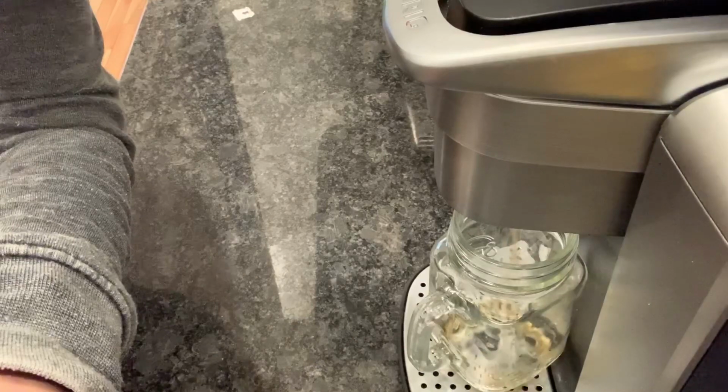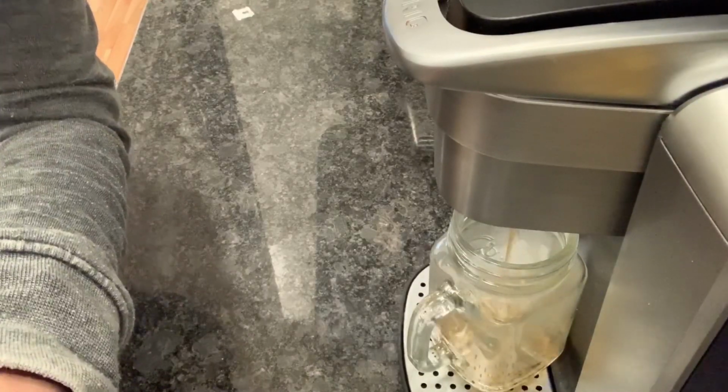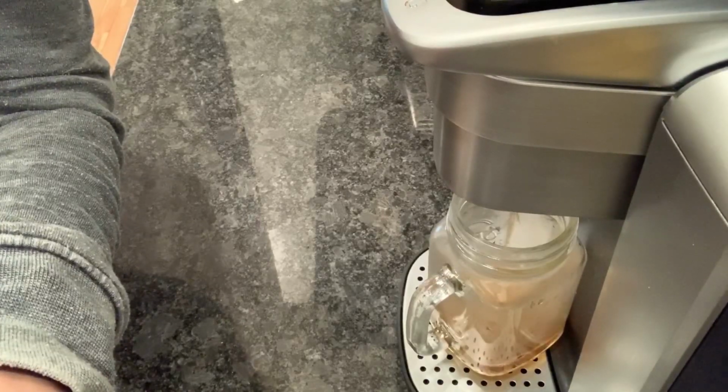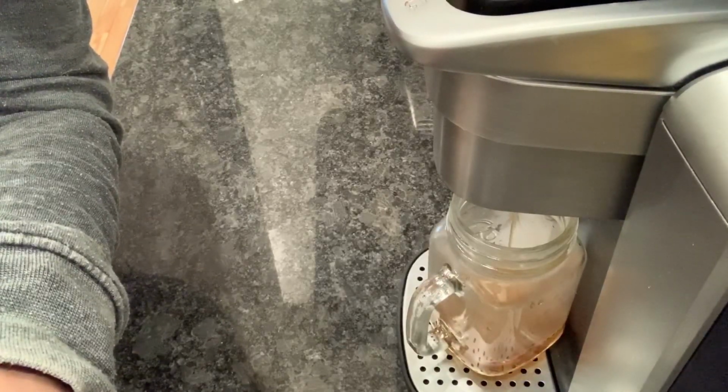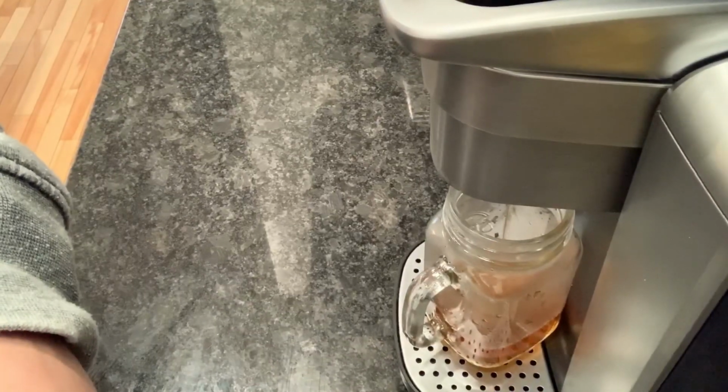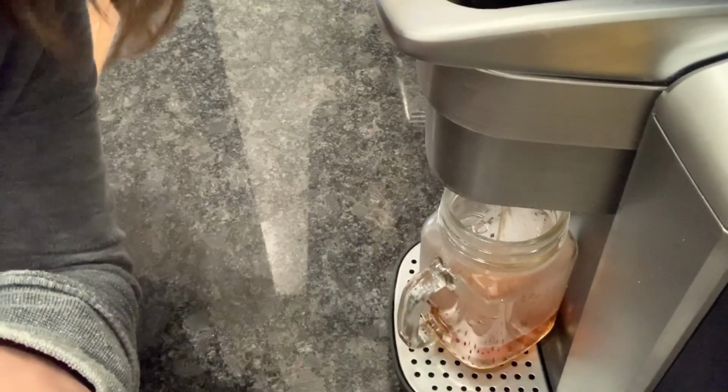Other types of mixtures are coffee. Things that you would want to make a coffee. Let's do it right now. It's like, they've made a few of these, I think.